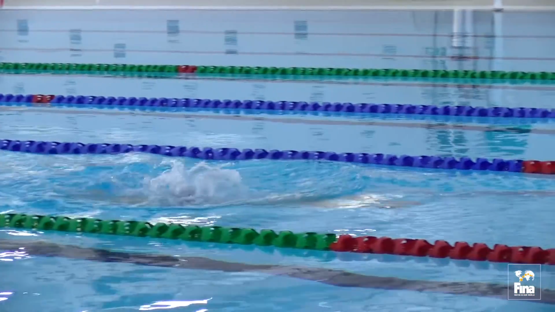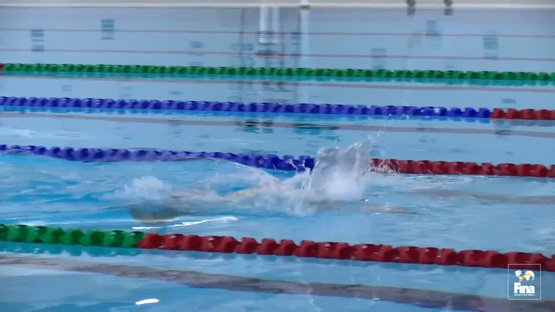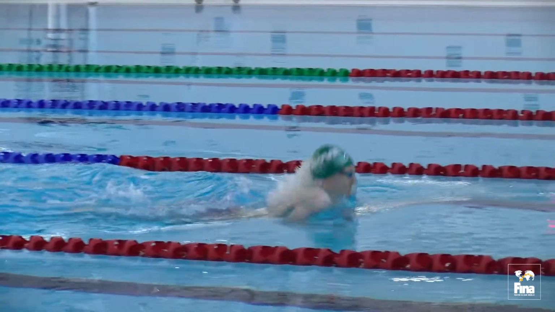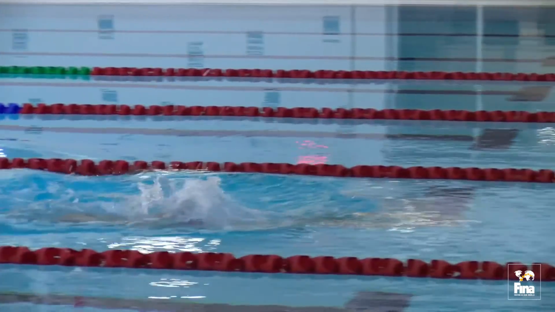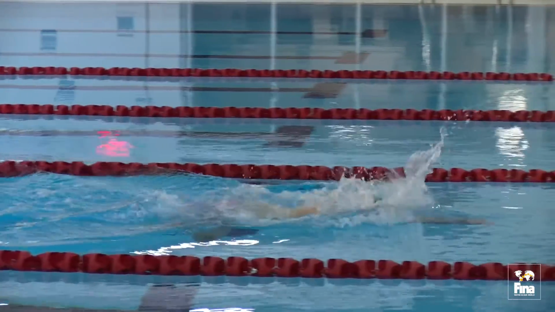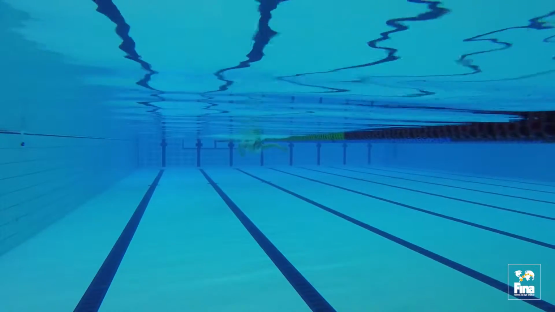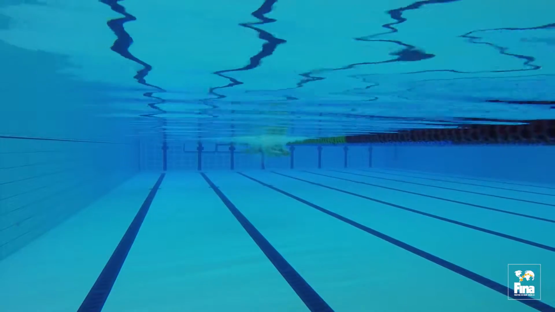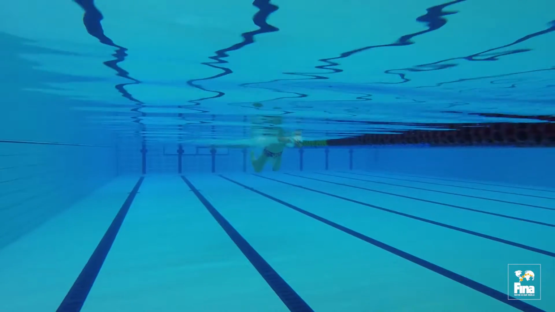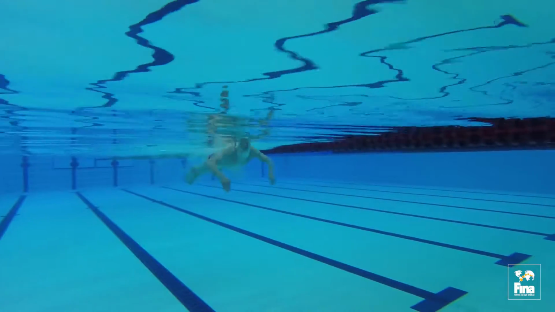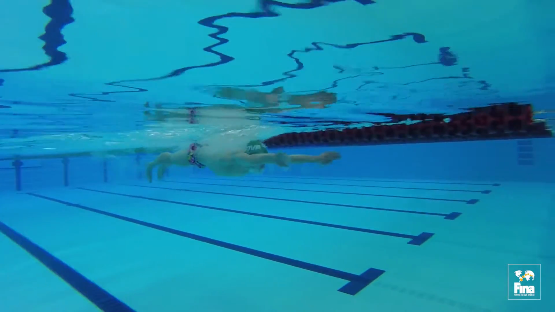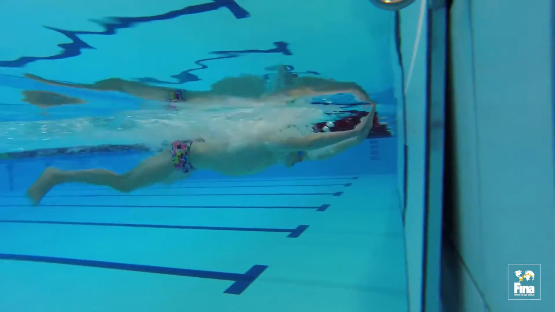Approach. When swimming into the wall, the swimmer should begin to prepare themselves for the turn as far out as 15 metres from the wall. Swimmers must practice the timing of this approach so that they know how many strokes to take from a set distance away from the wall, ideally either 15, 10 or 5 metres.